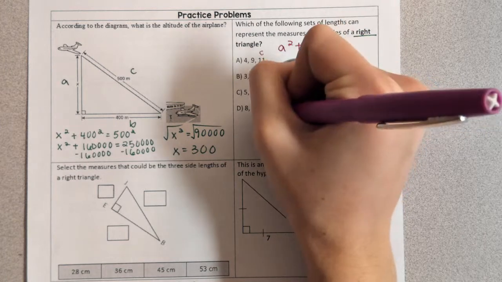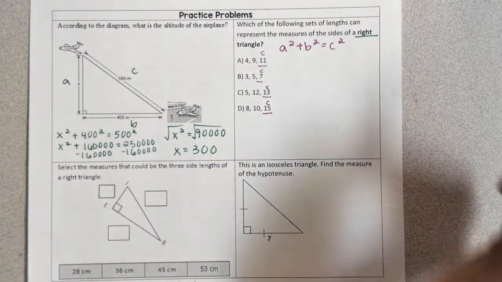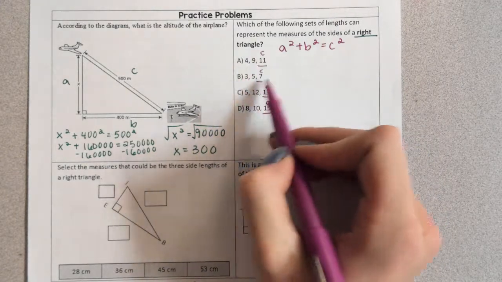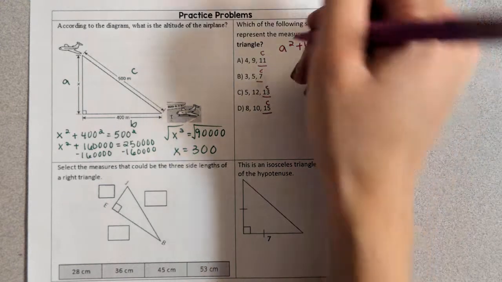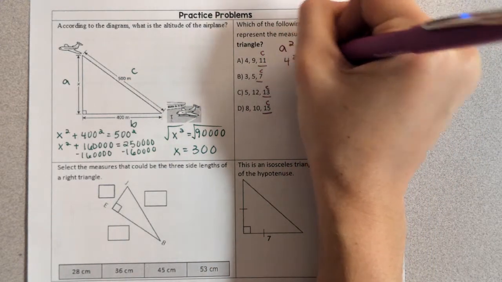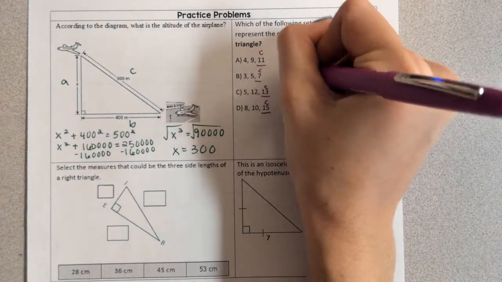7, 13, and 15. So the way that we need to solve a problem like this is just try out each of these different answer choices in the Pythagorean theorem. So if you try those out, you want to see that both sides are equal to each other for them to be a right triangle.